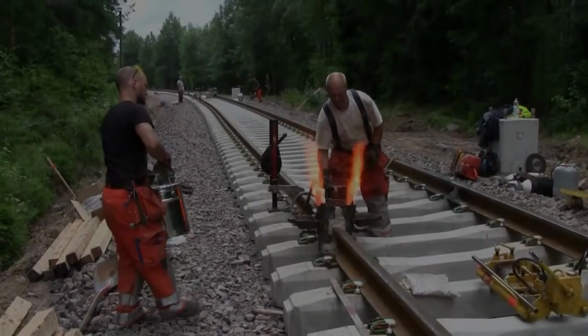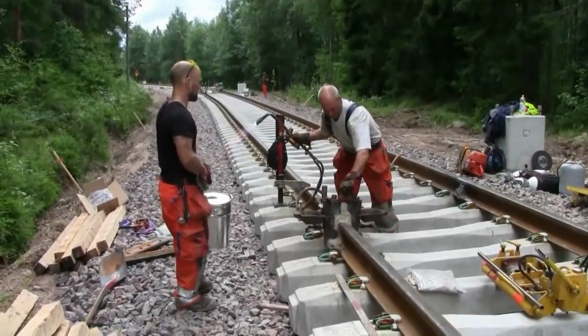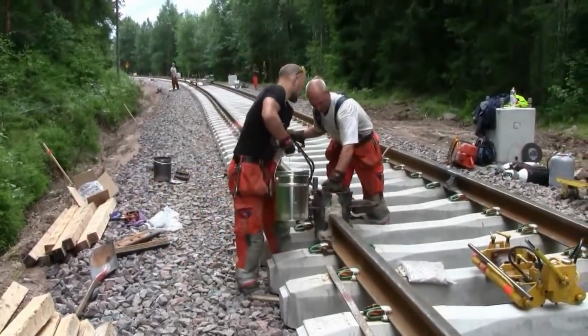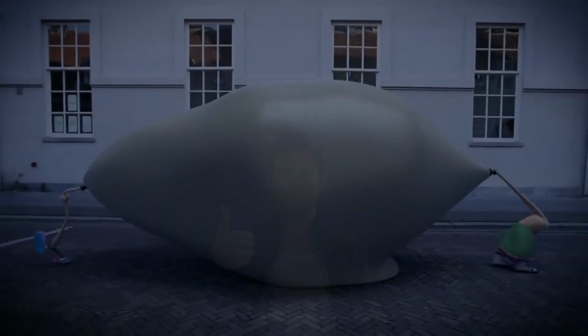Like our cells, the major train lines require constant maintenance in order to allow for efficient travel. I guess you could say without maintenance, it would lead to a catastrophe.